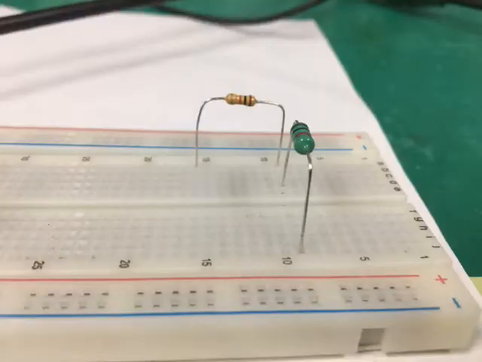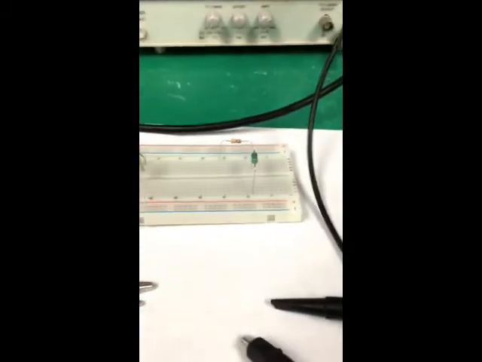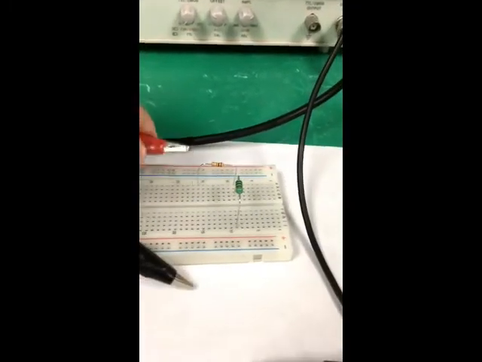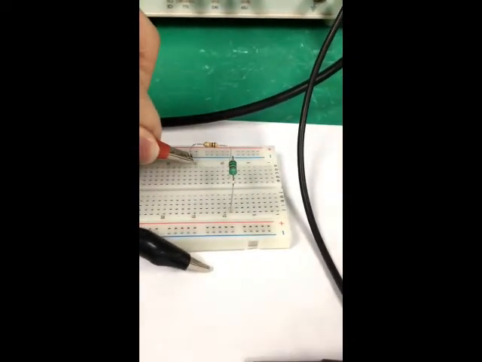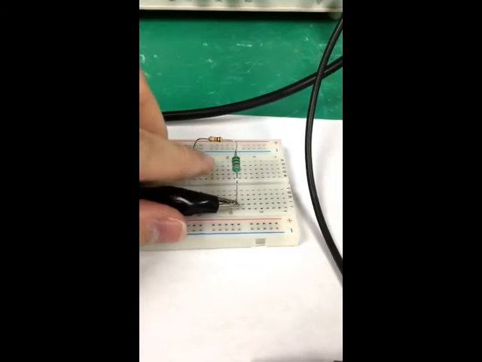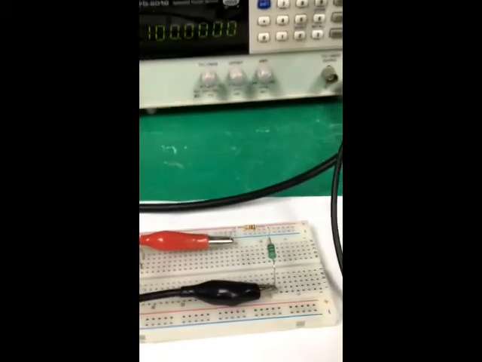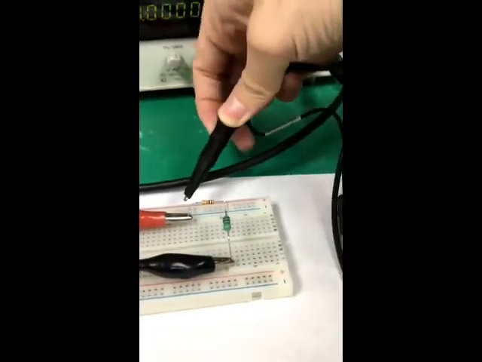This is the RL series circuit without connecting to the oscilloscope and synthesized function generator. Then we begin wiring. We connect the synthesized function generator first. Use oscilloscope channel 1 to measure the source voltage.